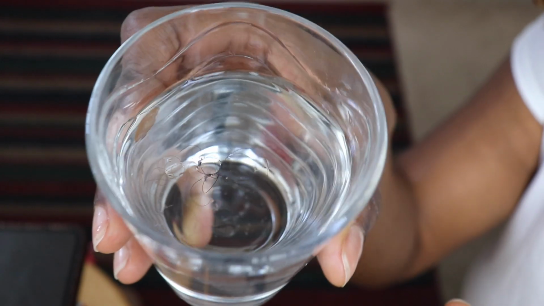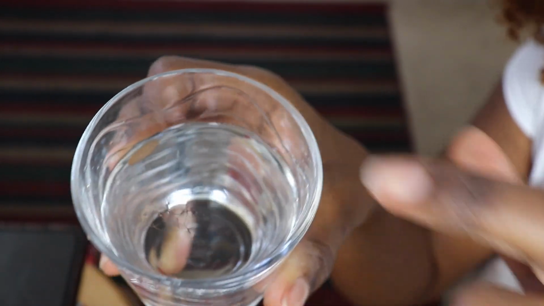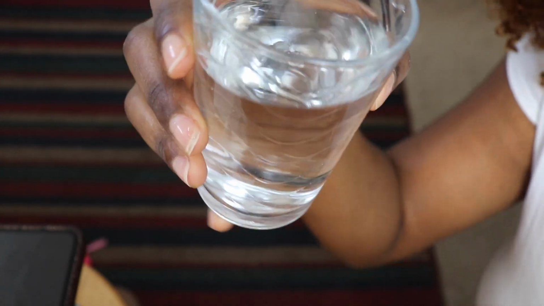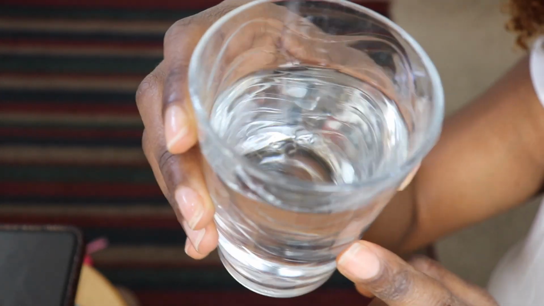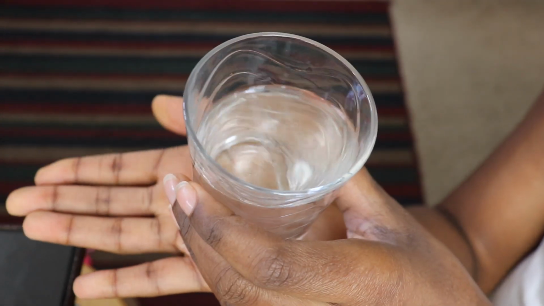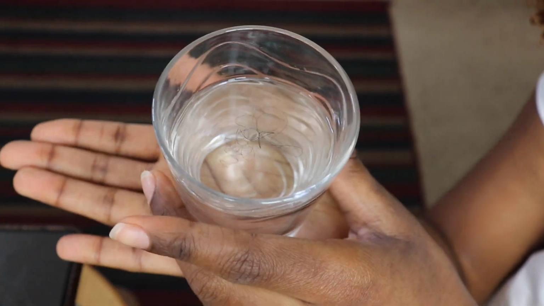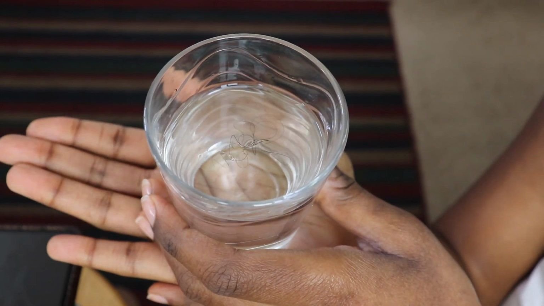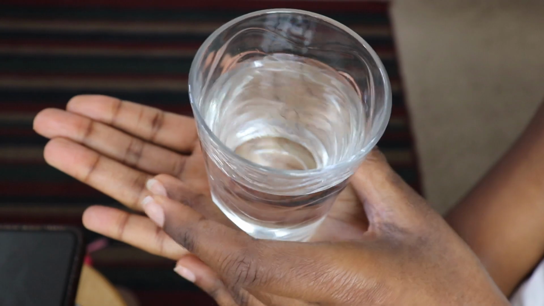So can y'all see the hair in there? Notice how that piece of hair is just floating right at the top. It is not sinking to the bottom. Maybe if I do it like this. There we go. It's floating right at the top. So that lets you know that I have low porosity hair.